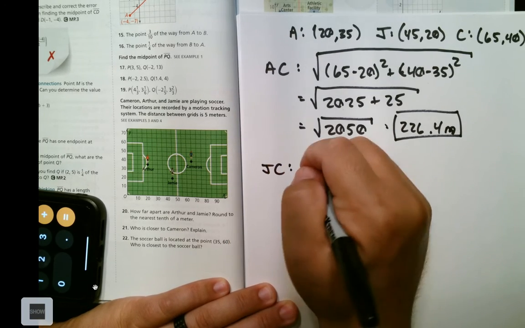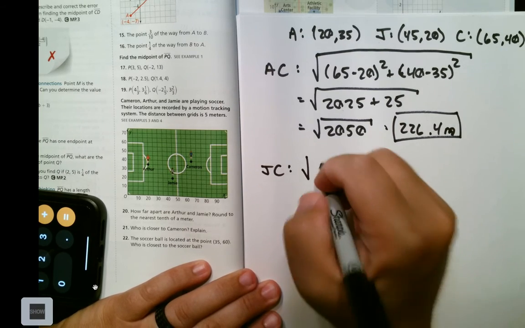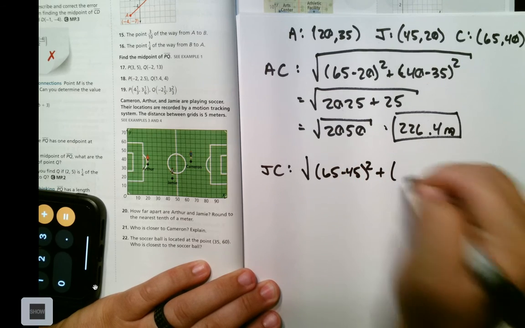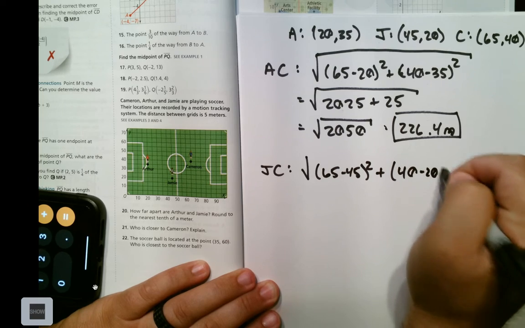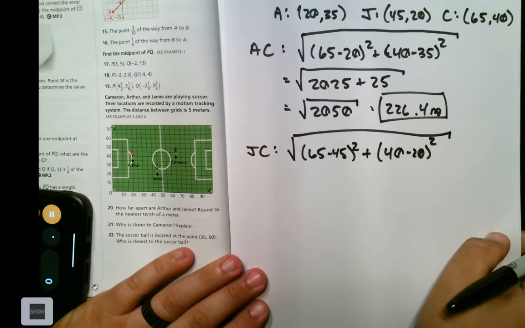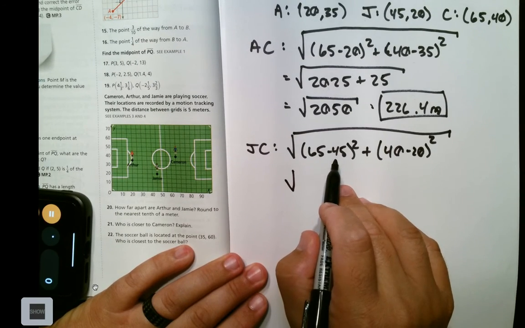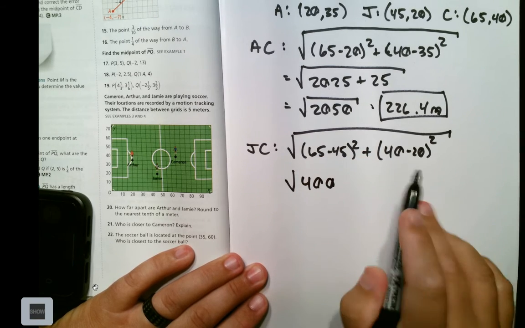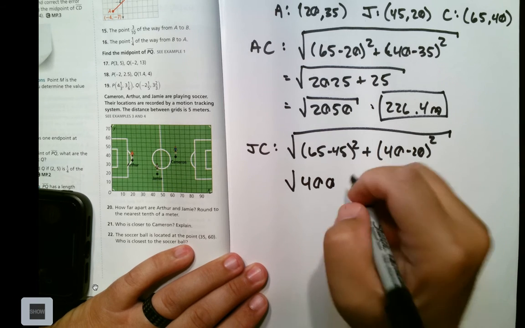So Jamie to Cameron, square root of 65 minus 45 squared plus 40 minus 20 squared. So keep chugging along. The square root, 65 minus 45 is 20. 20 squared is 400. 40 minus 20 is 20. 20 squared is 400.